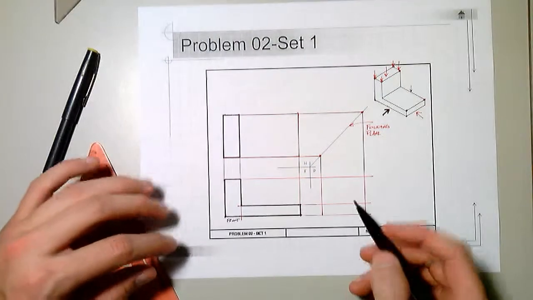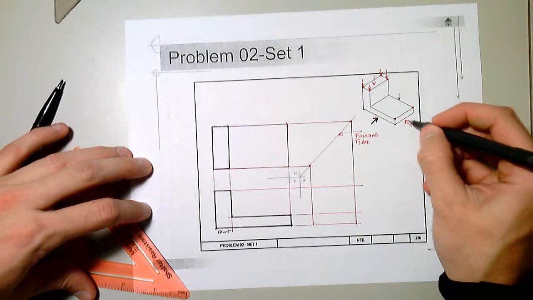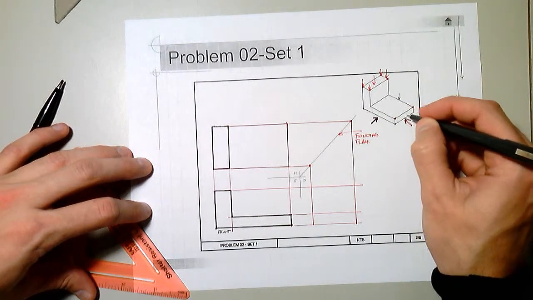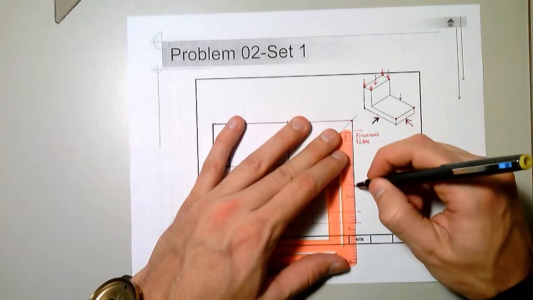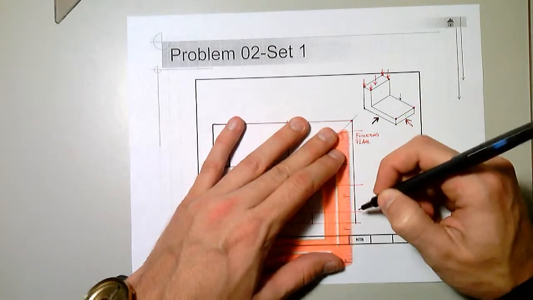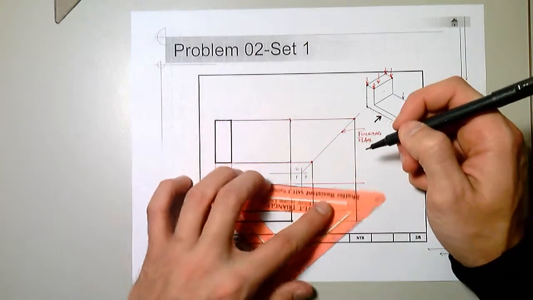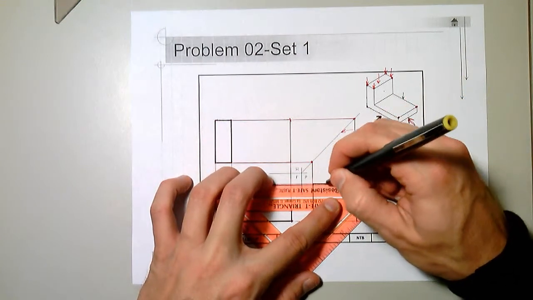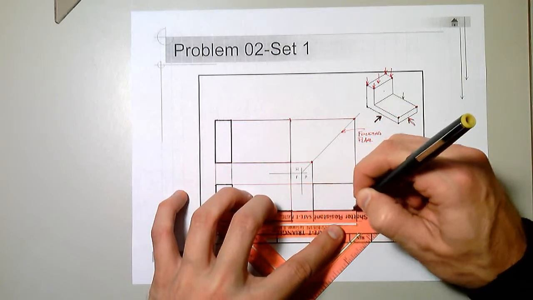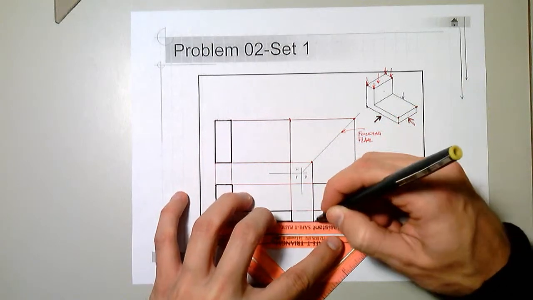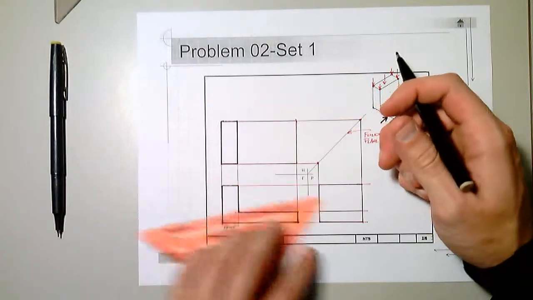Okay, now we're going to do our side view. Side view, same rules apply. If we're looking at the side, this surface is closer than that surface. So we're going to first trace our whole shape. And then we're going to outline that face that is closer to us.